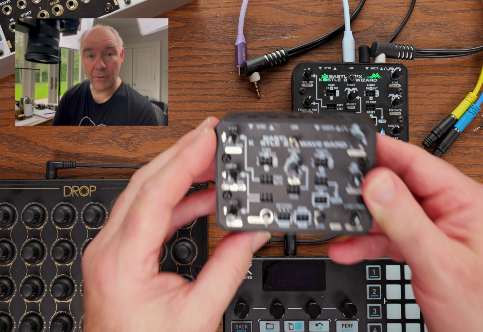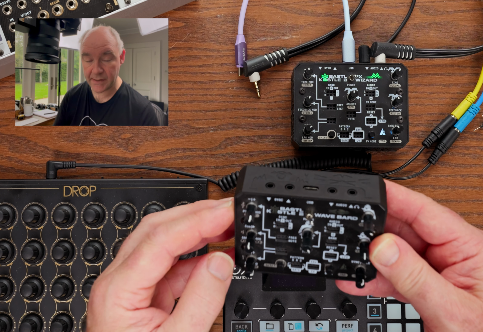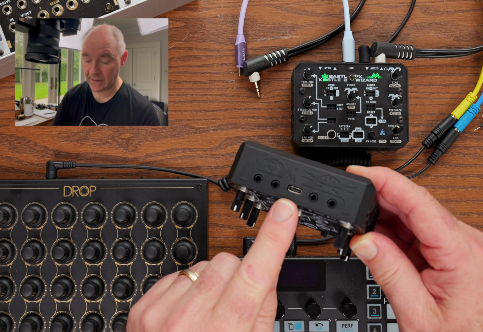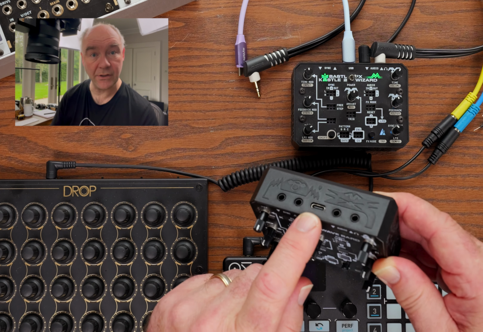These have been out for a while, so why am I talking about them now? Well, what's very interesting is they recently got updated firmware that added USB MIDI. So the USB port here provides power and now provides bidirectional MIDI information.